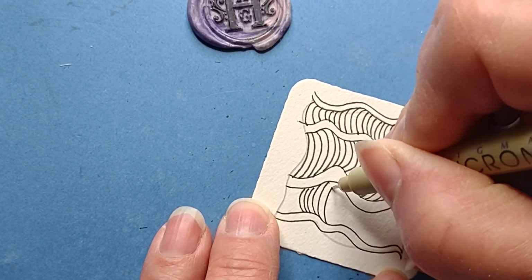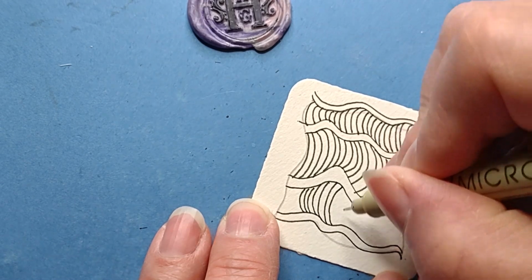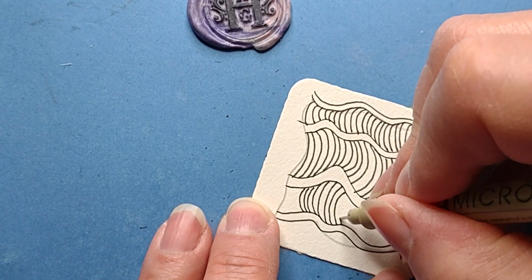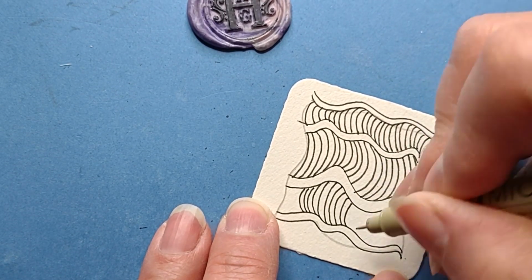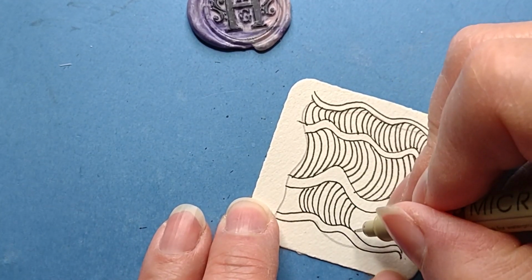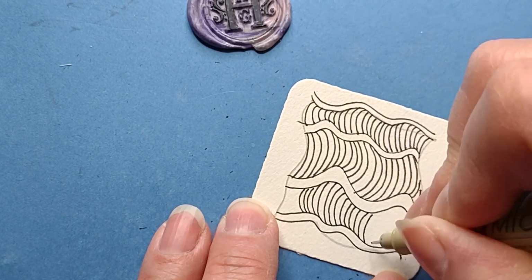My other difficulty with this one, and going slow seems to help, is probably picking up my pen, because I'm noticing if I am just really careful when I get to that line, pick it up, then I don't get these little extra tags, I'm going to call them, for lack of a better word.